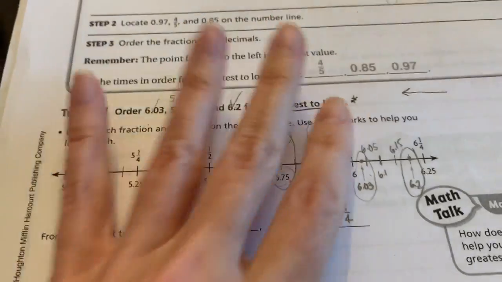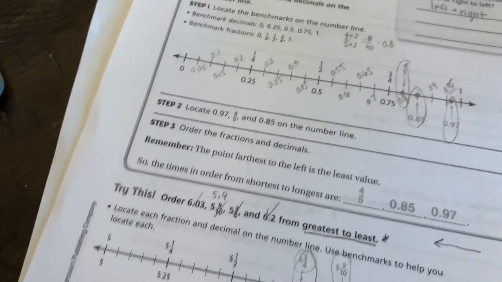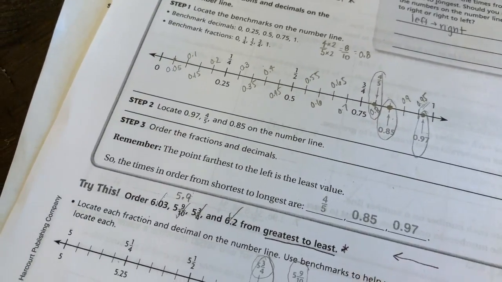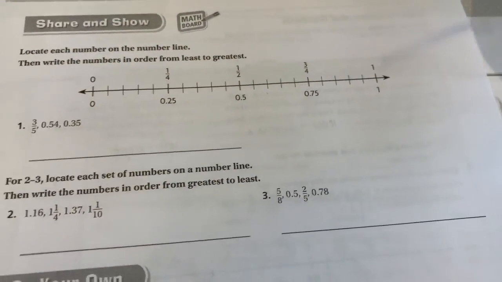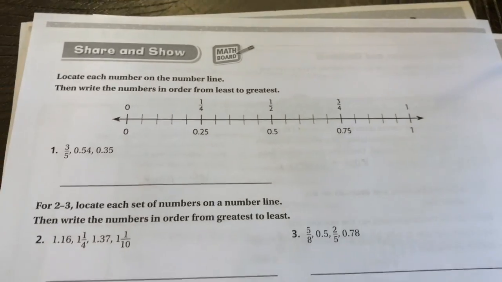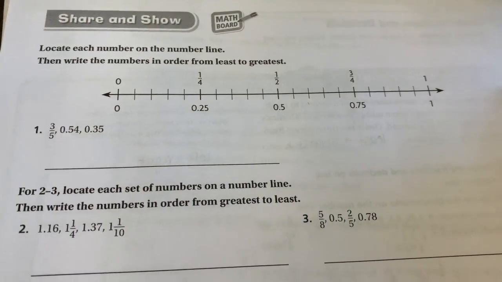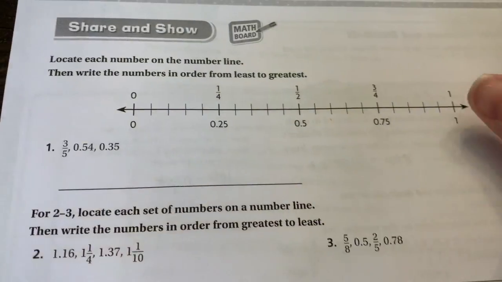Okay, so, can't turn my page. So we're going to do the share and show. Thankfully, they gave us a nice number line for this. Okay, and we're going to do our best here.